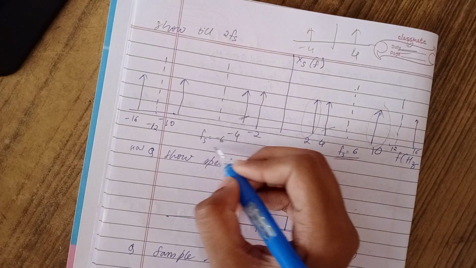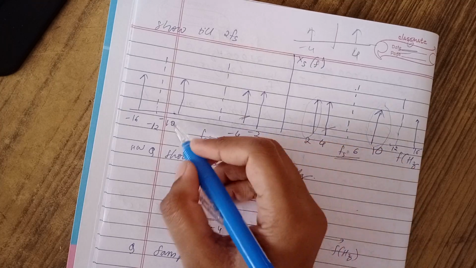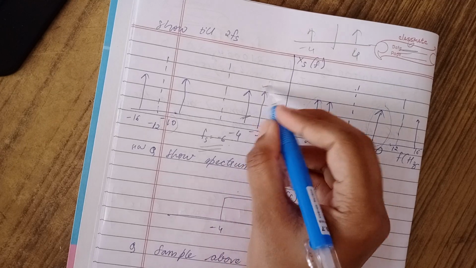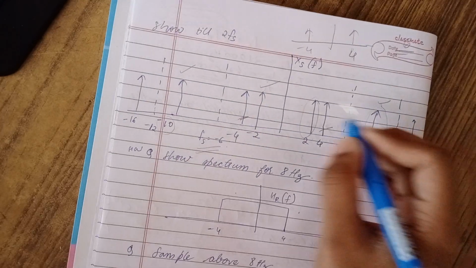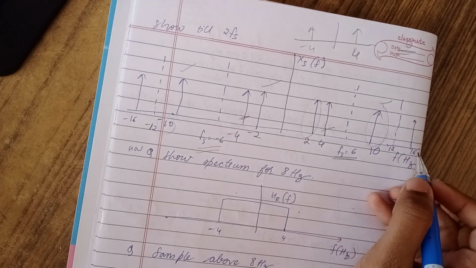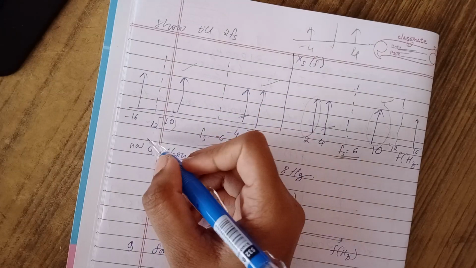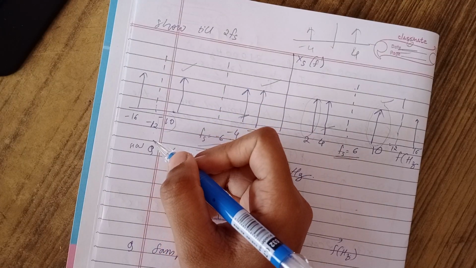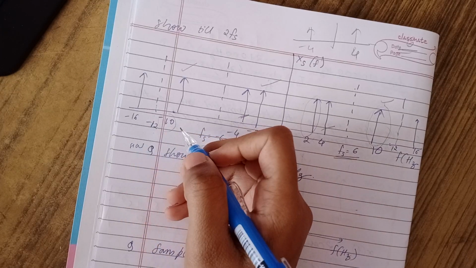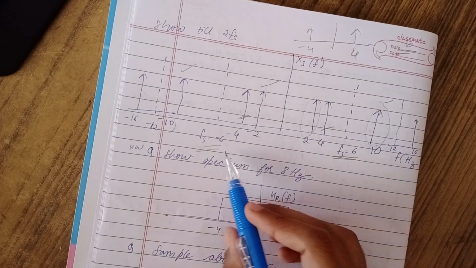And the same way I'll do it at minus 6. Minus 6 minus 4 will be minus 10 and minus 6 plus 4 will be minus 2. So these are those segments. And you can show it for 6 into 2, that is 12 also. Minus 12 minus 4 will be minus 16 and minus 12 plus 4 will be minus 8, and so on. This is how you show it.